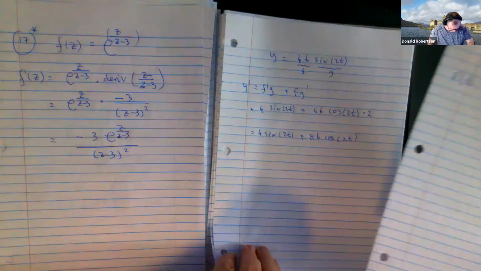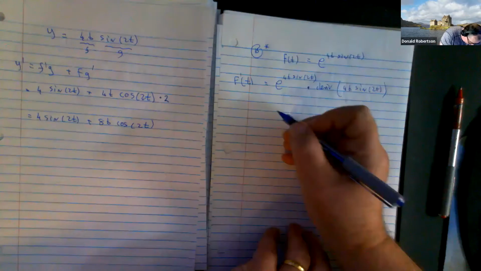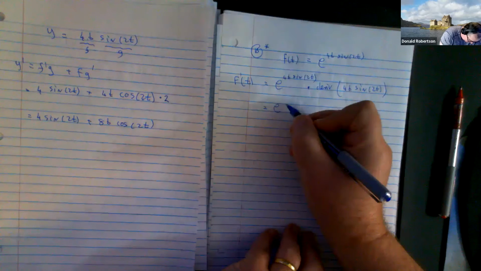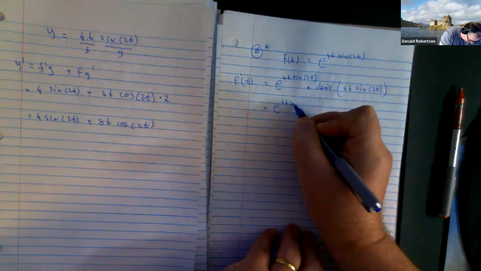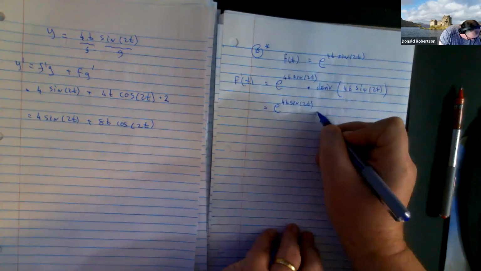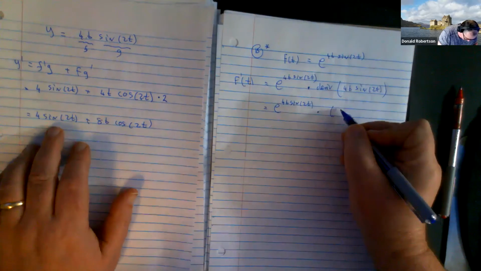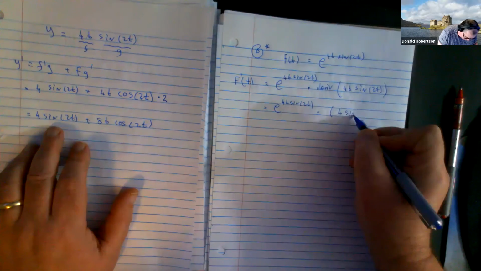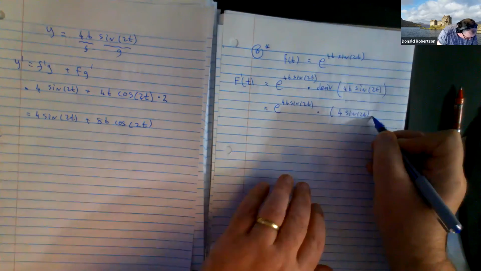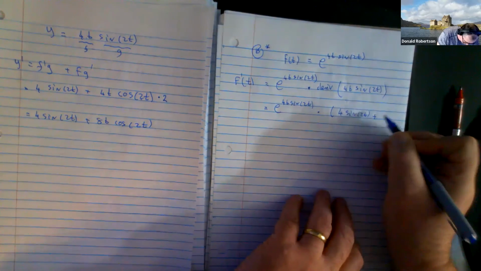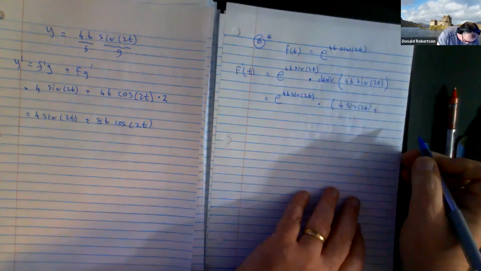So I should basically be pretty much finished. It's going to be e to that guy times the derivative. And that's 4 of these fellas plus 8t of this fella.